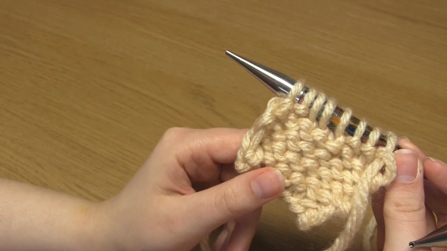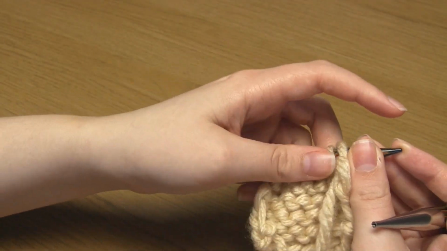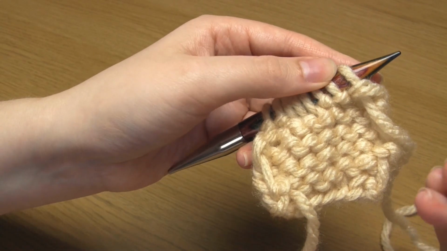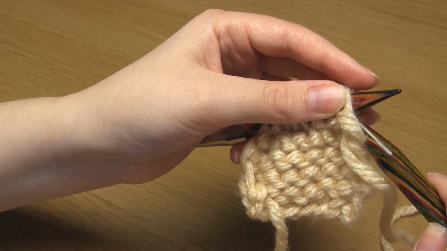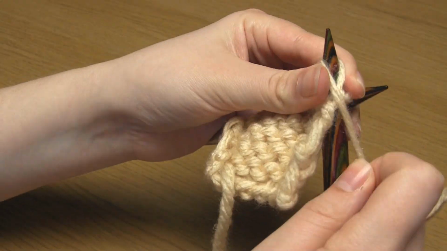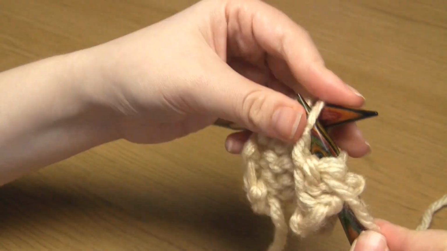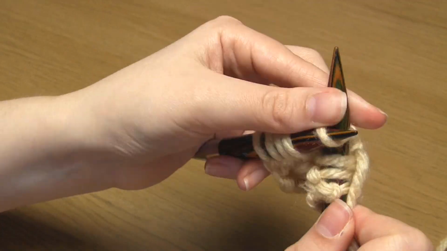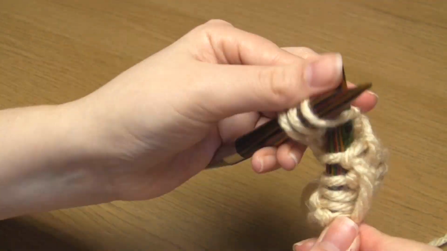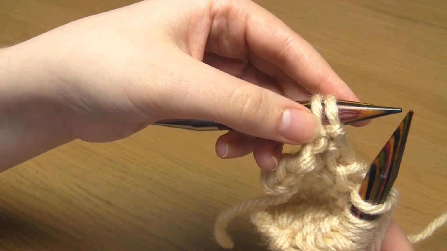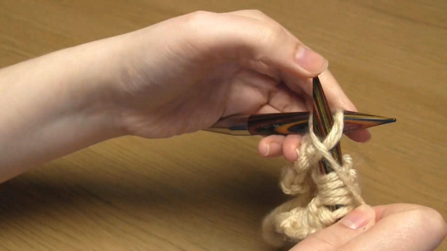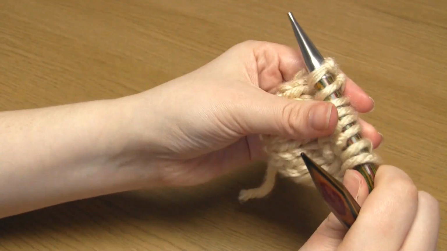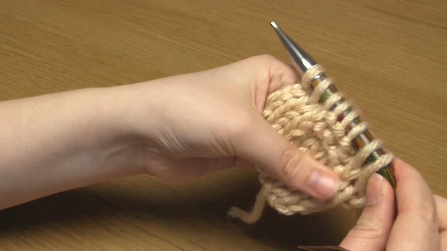So you purl every stitch that has a turtleneck or a purl bump, and you knit every stitch that has a V-neck. So in this example, you purl 3, then knit 3, then purl 2. And this is what you need to do every time a pattern says knit the knits or purl the purls.